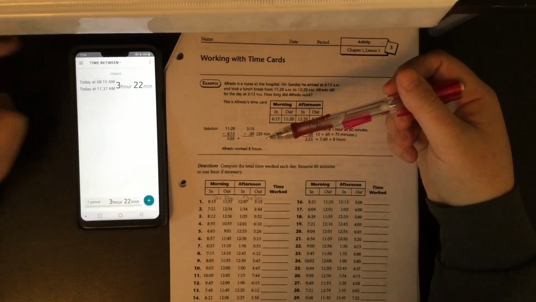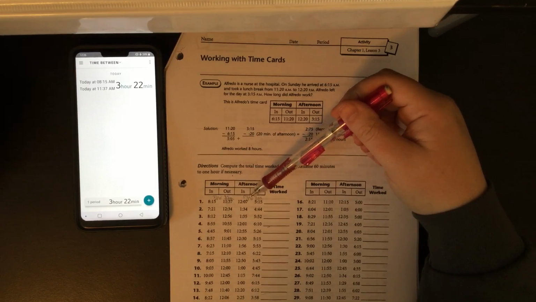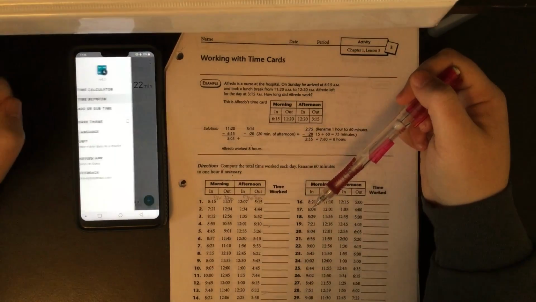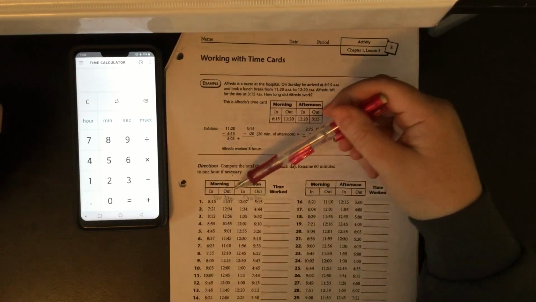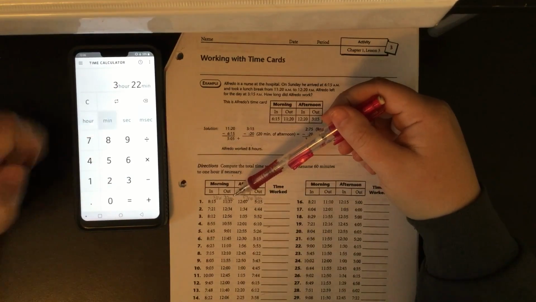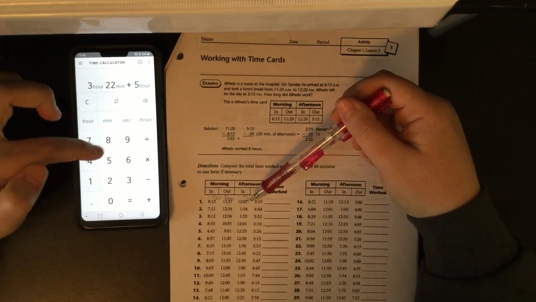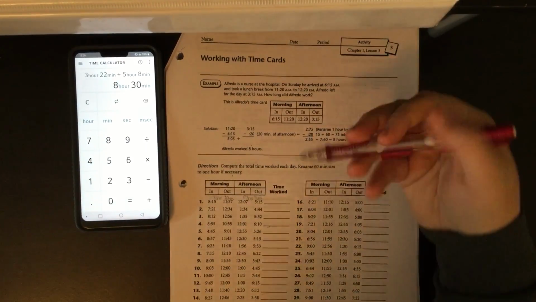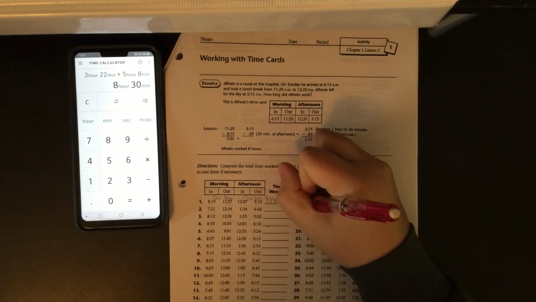But let's show you what that looks like. We know that we worked 3 hours and 22 minutes in the morning, and then we worked 5 hours and 8 minutes in the afternoon. I want to go back to the actual time calculator where it'll let me add those up. So 3 hours and 22 minutes in the morning, we're going to add that with the 5 hours and 8 minutes that we worked in the afternoon. And all together, we know that we worked 8 hours and 30 minutes.